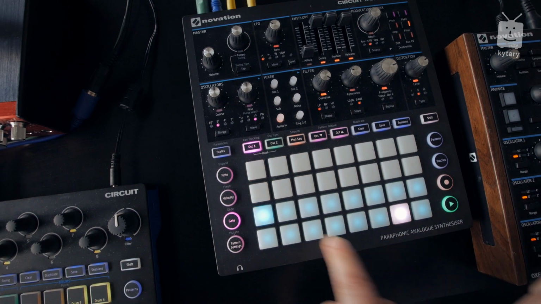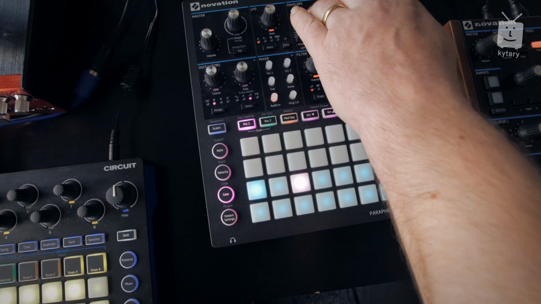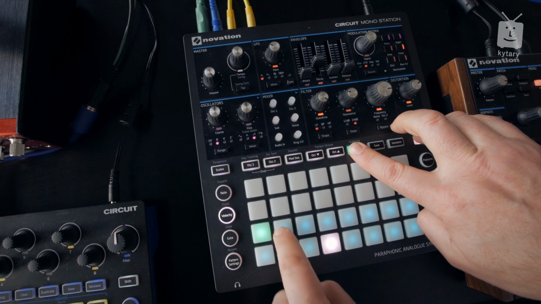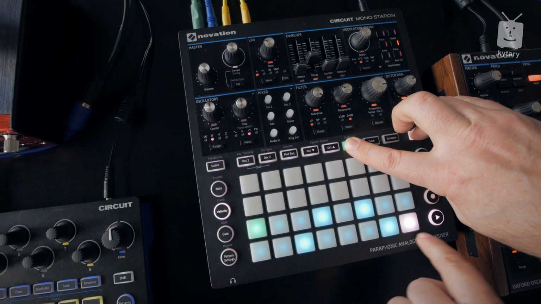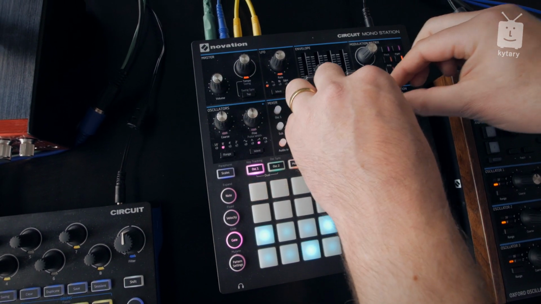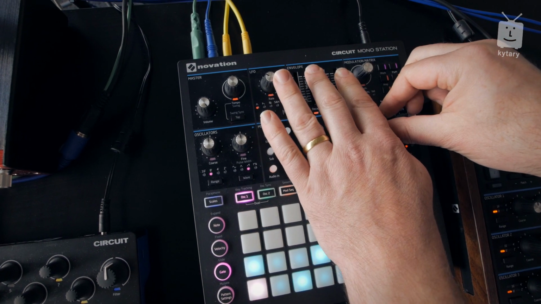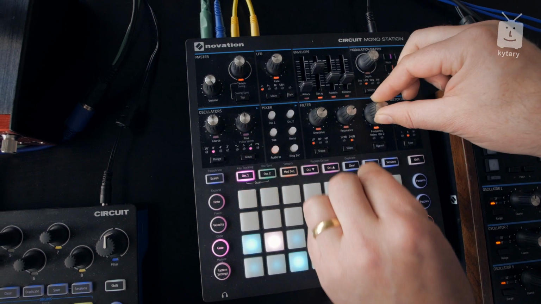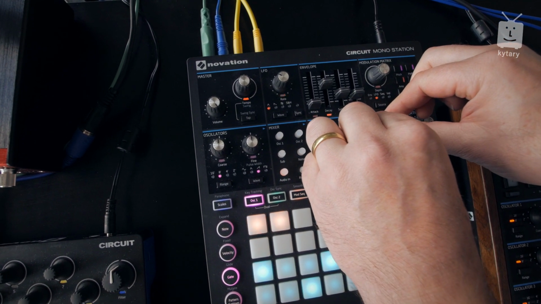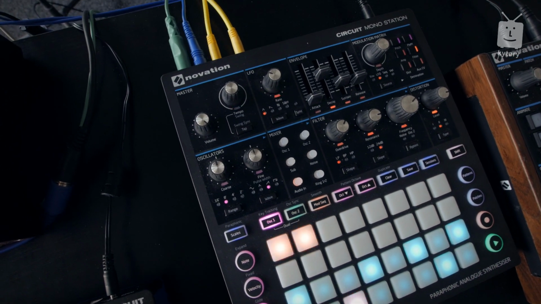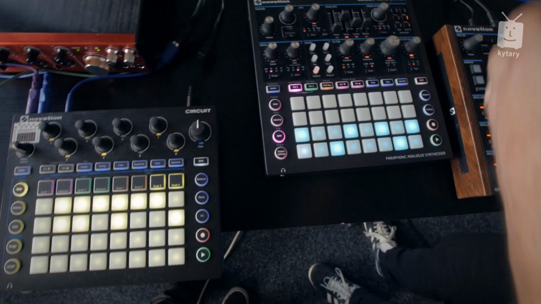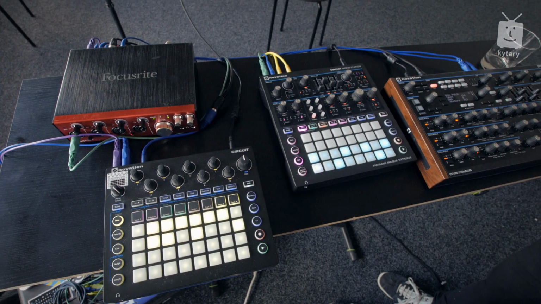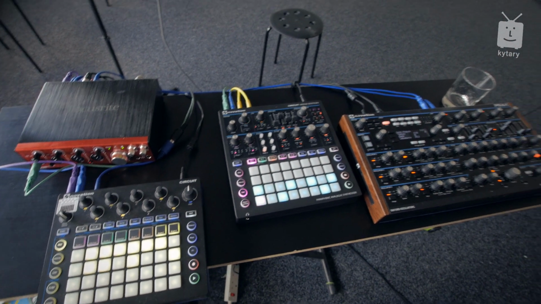Now if I shorten the gate length, so this is just a short note, the effect is only on when this trigger happens. So let me duplicate that into different positions. We can get some nice rhythms occurring now. So it's a really nice way of using the Circuit Mono Station not only as an analog synthesizer with a sequencer attached, but also as a sequencer with audio effects processing as well.